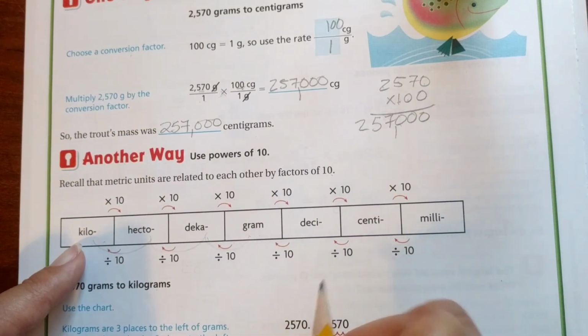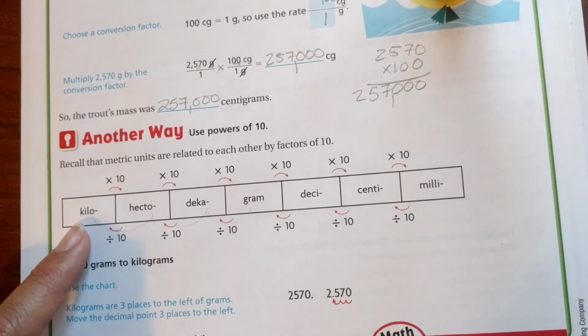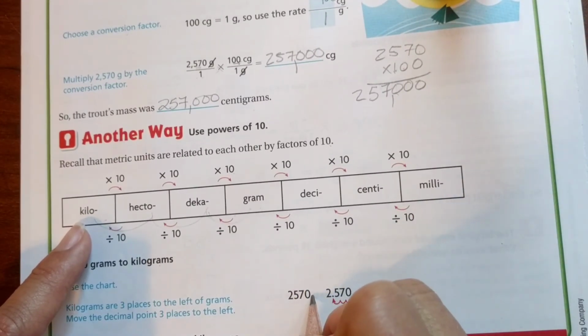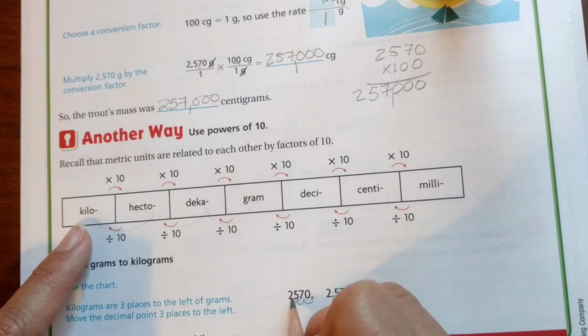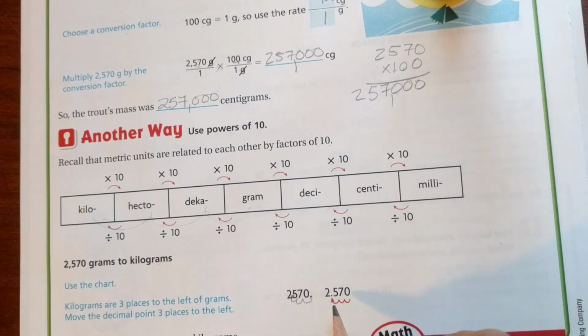So we started at 2,570, and we're going to move that decimal 1, 2, 3 times. So 2 and 57 hundredths, or 2 and 570 thousandths, either one is fine. Since kilograms are 3 places to the left of grams, move the decimal point 3 places to the left.